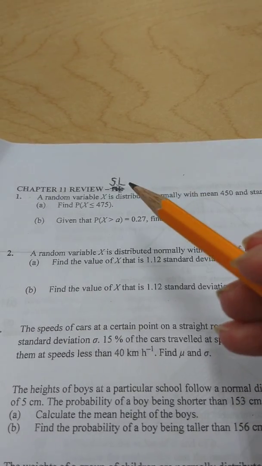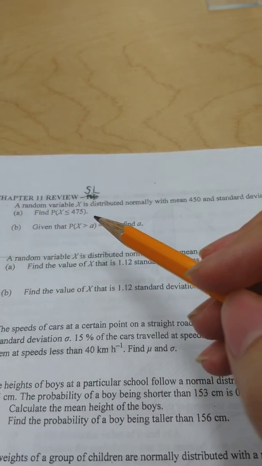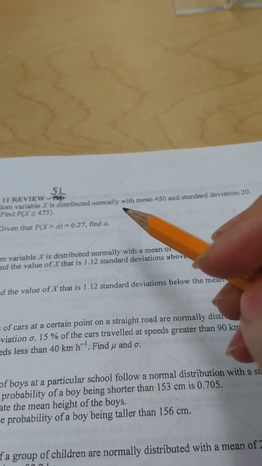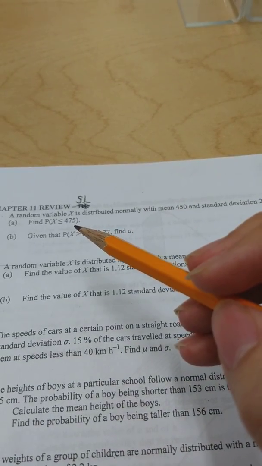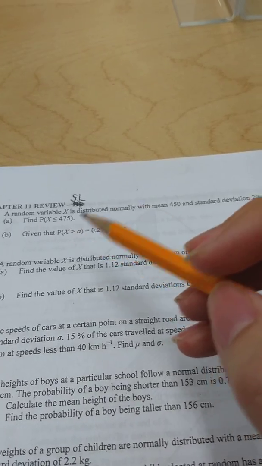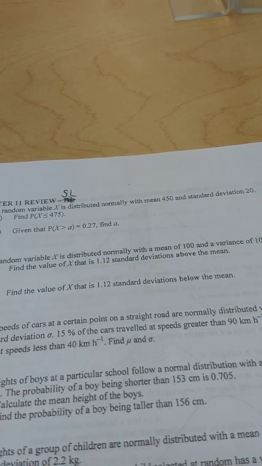Today for the Chapter 11 review, we'll first be doing question 1, and it says here that a random variable x is distributed normally with mean 450 and standard deviation 20. And so it wants us to find the probability that x is less than or equal to 475.